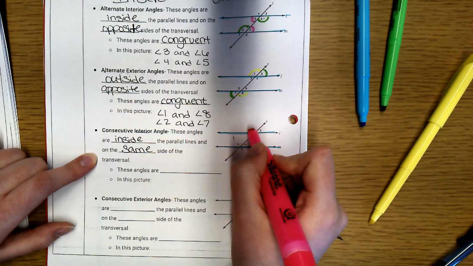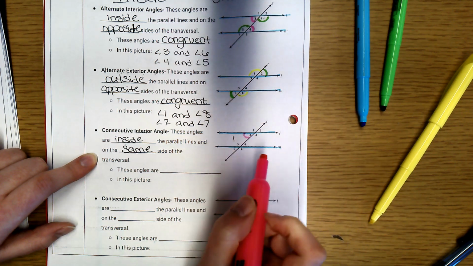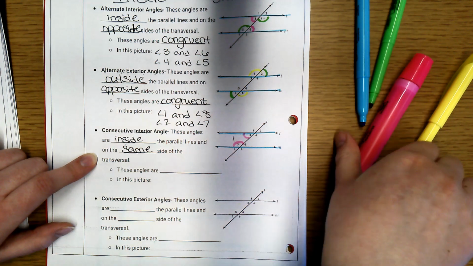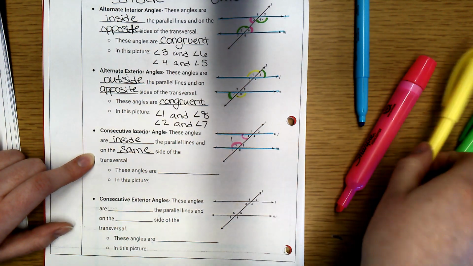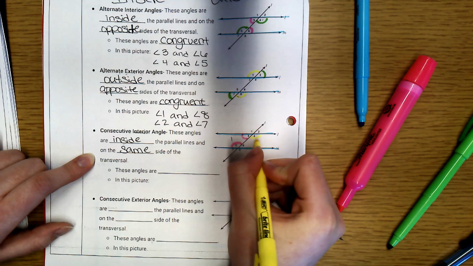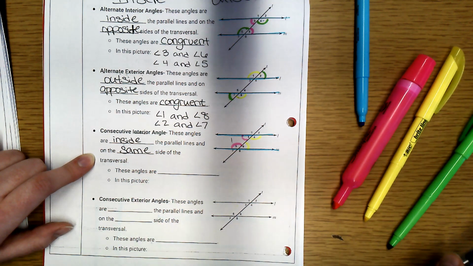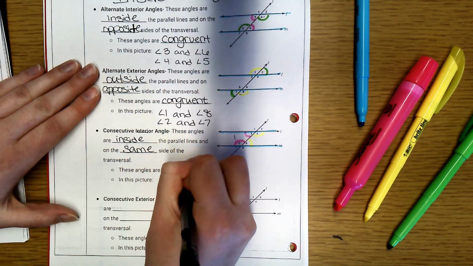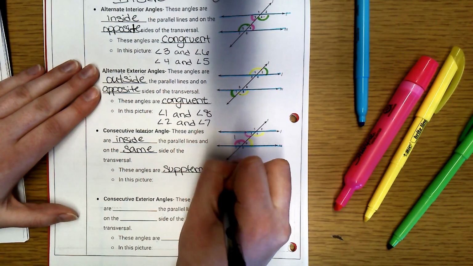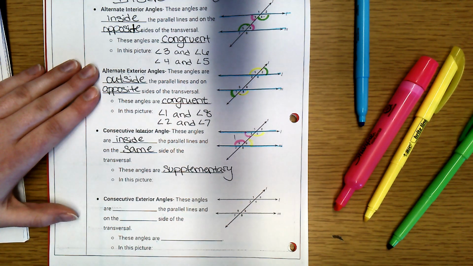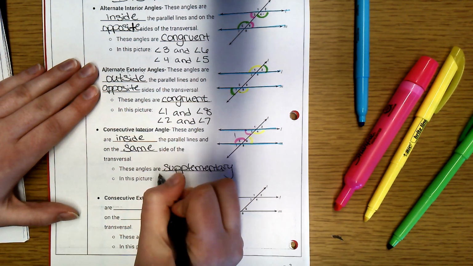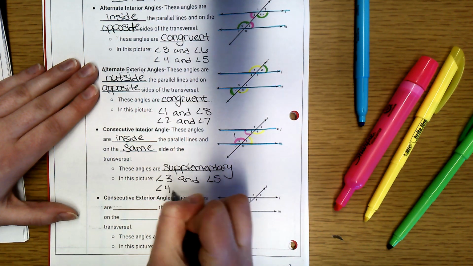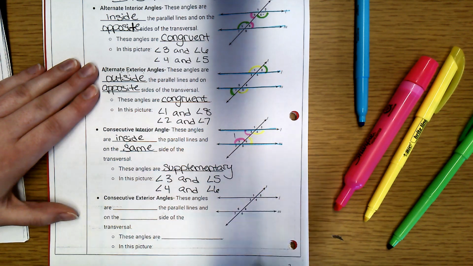So same side. Let's say I start with angle 3. The angle on the same side, it's on the left right now, would be angle 5. And then if I go to the other side, I have angle 4 matching up with angle 6. Those are going to be consecutive interior angles. We call those supplementary as well. Supplementary meaning those two angles add to 180 degrees. So angle 3 and angle 5, angle 4 and angle 6.